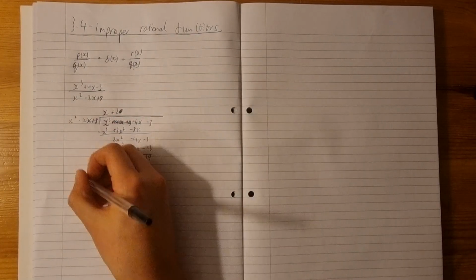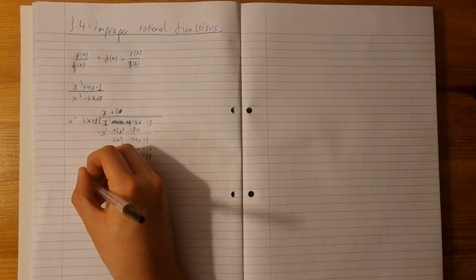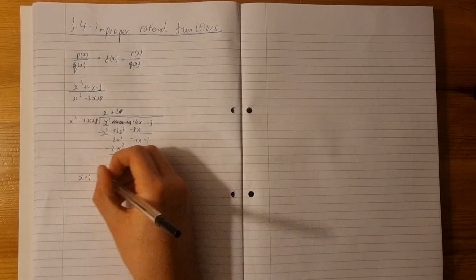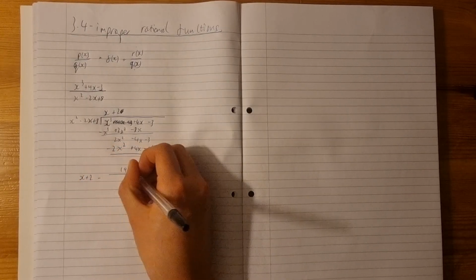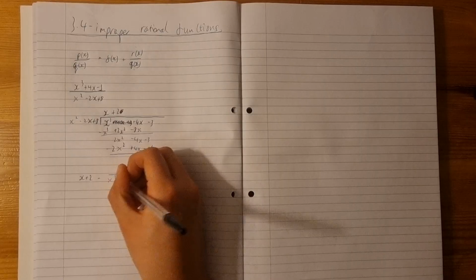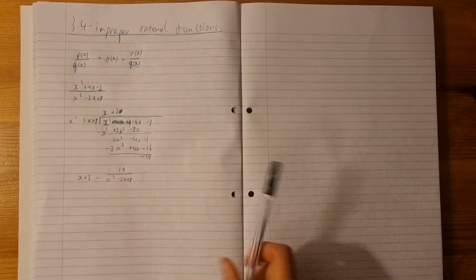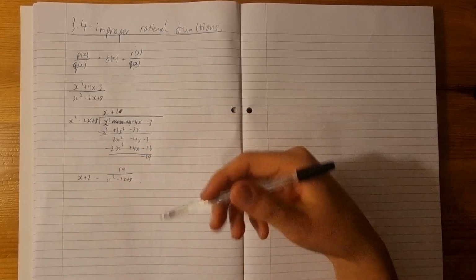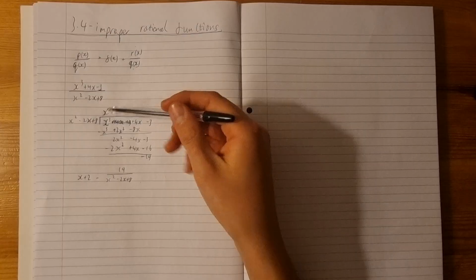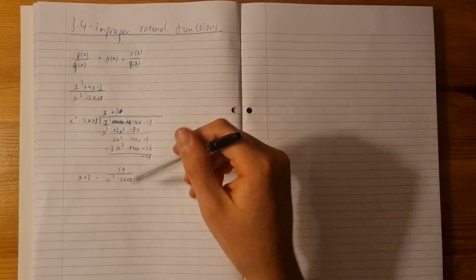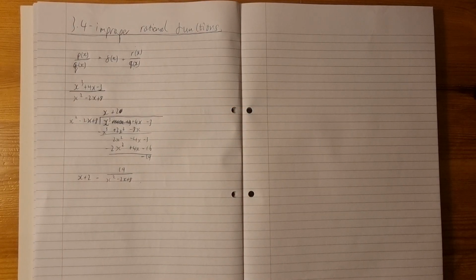And so we can say that this is equal to x plus 2 minus 19 over x squared minus 2x plus 8, right? Because the remainder, to put it into the fraction, we're just saying this is equal to this plus the remainder over the denominator.